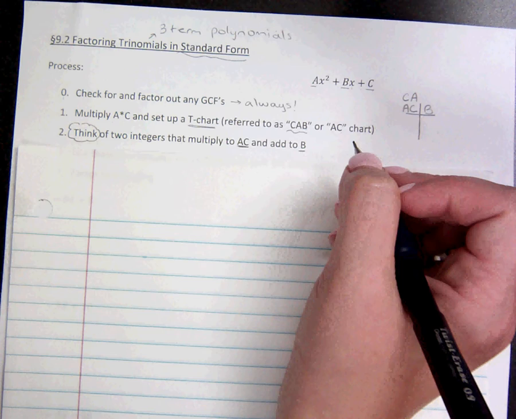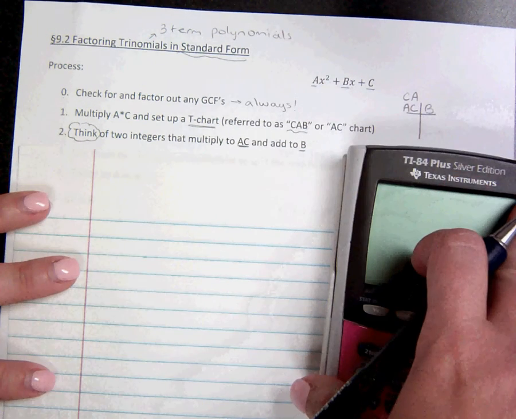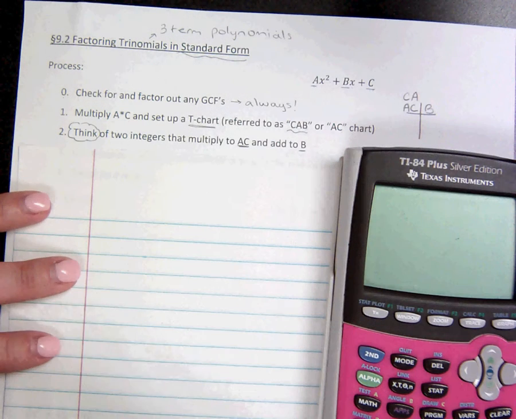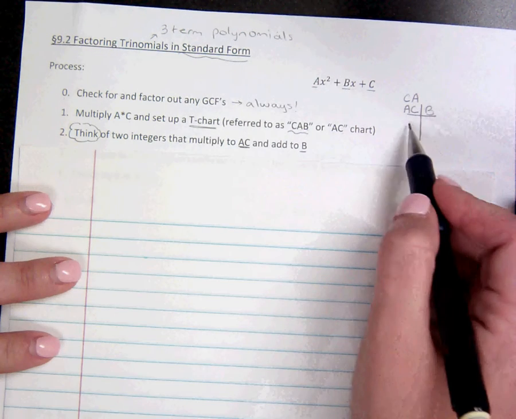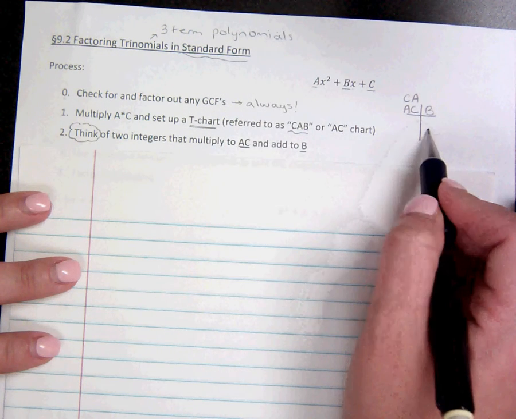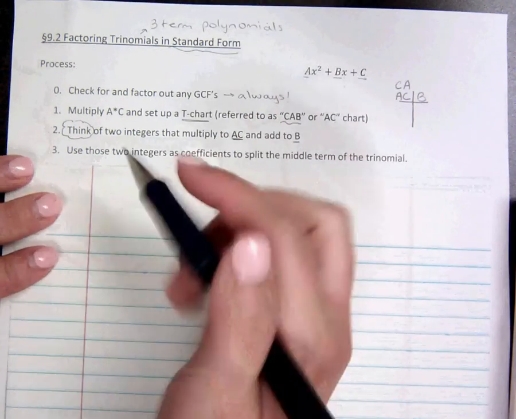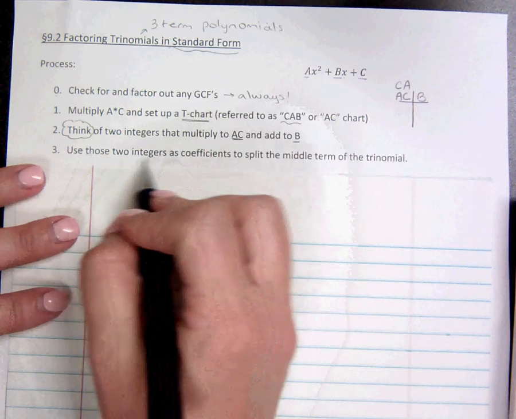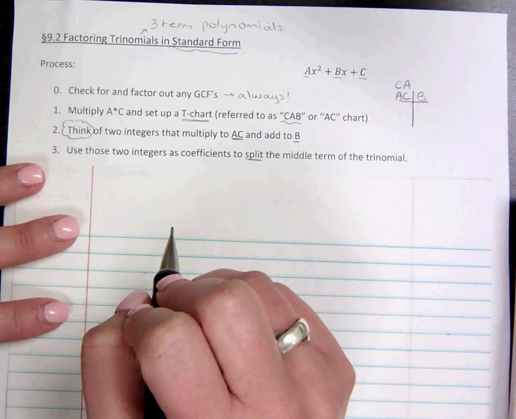Now some students are kind of quick with this, and some students it takes a little bit longer. Your calculator can come in handy if you're not so good with your multiples, or if the numbers are kind of big. You can use your calculator to help you out. Once you have those two numbers, you'll write them in your chart, two numbers that multiply to AC and add to B. Then with those two integers, you're going to use them as coefficients to split the middle term of the trinomial.